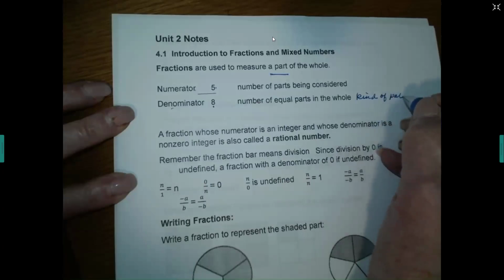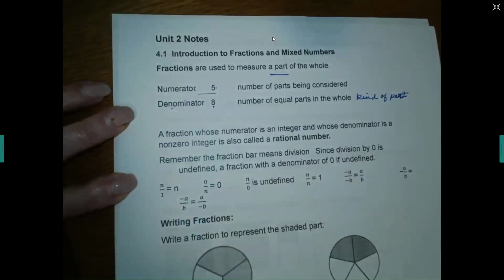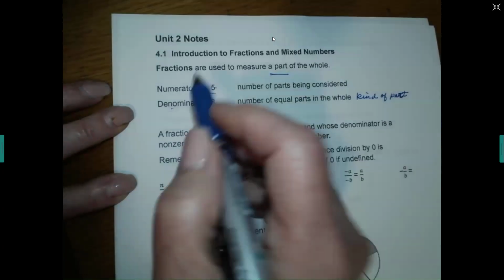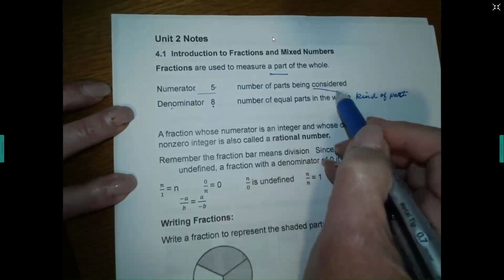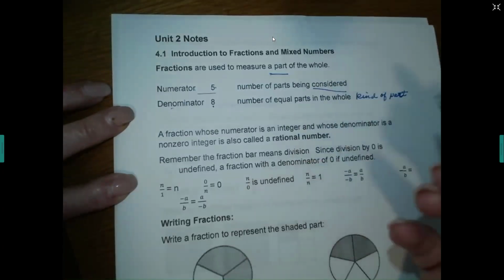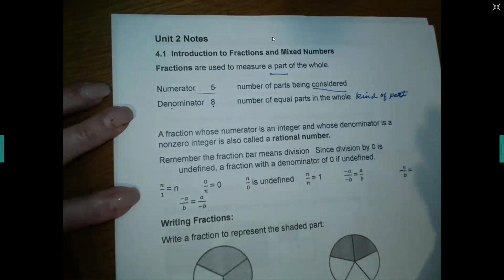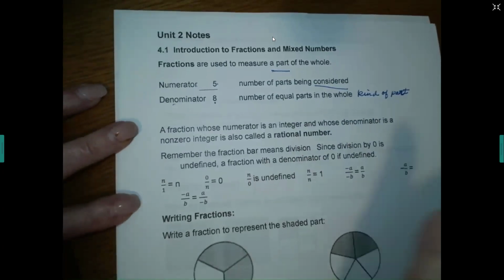If it's divided into two parts, then they're halves. If it's divided into three parts, they're thirds. The numerator, the top number, is the number of parts we're considering, that is shaded or whatever we're talking about. If 3 out of 9 people, then 3 would be the number we're considering.